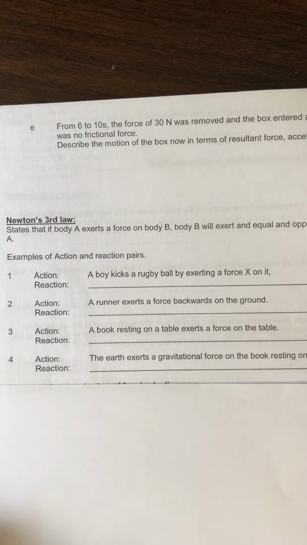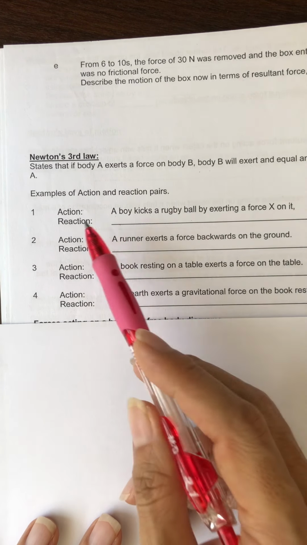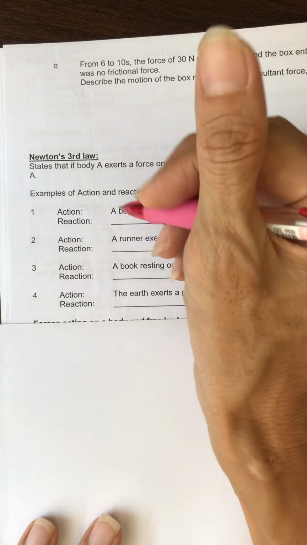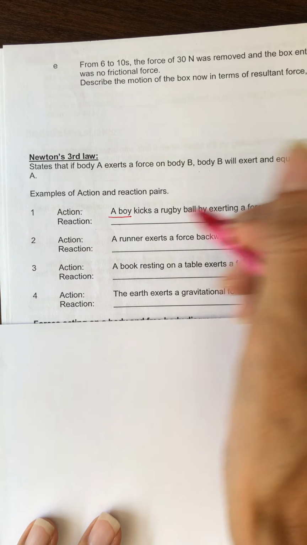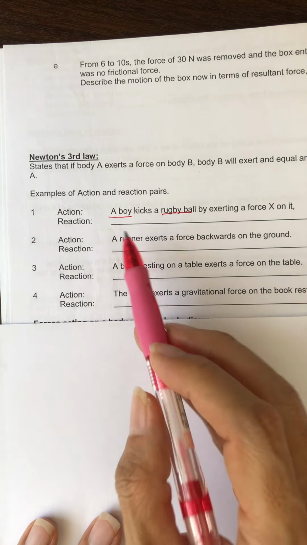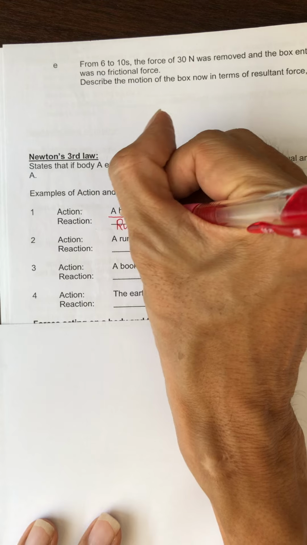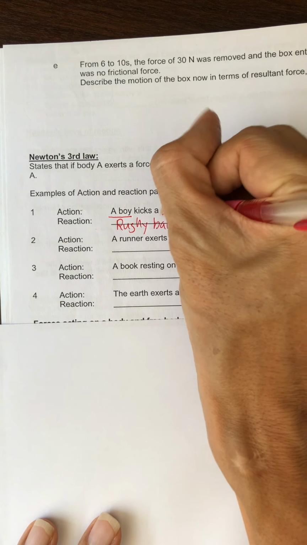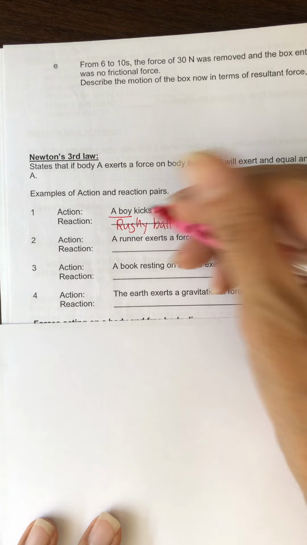You're asked to describe the reaction force. So a boy kicks a rugby ball by exerting a force X on it. So the reaction is what? You always know in your question what the two objects or bodies are. One is the boy, one is the rugby ball. So in the first case, the action is the boy exerts a force on a rugby ball. So the reaction will be what? Well, the rugby ball will exert a force back on the boy.